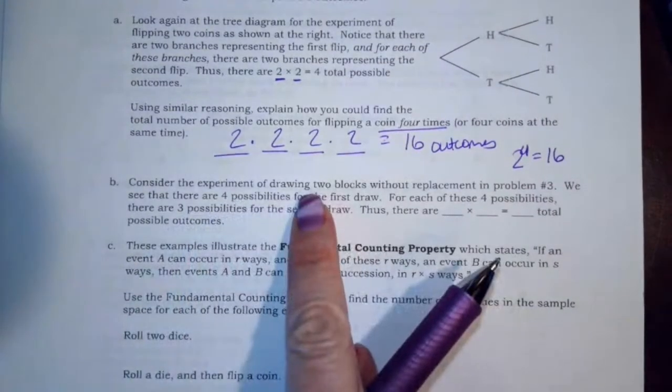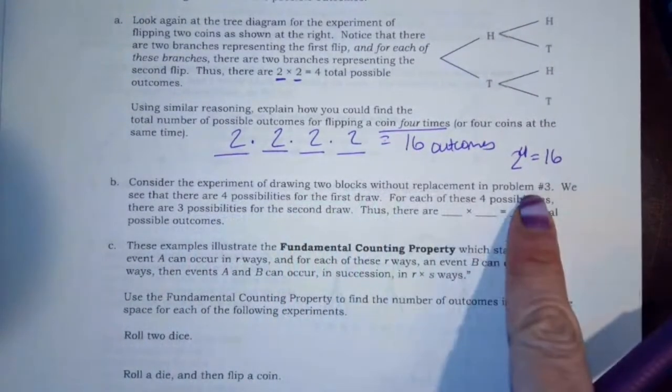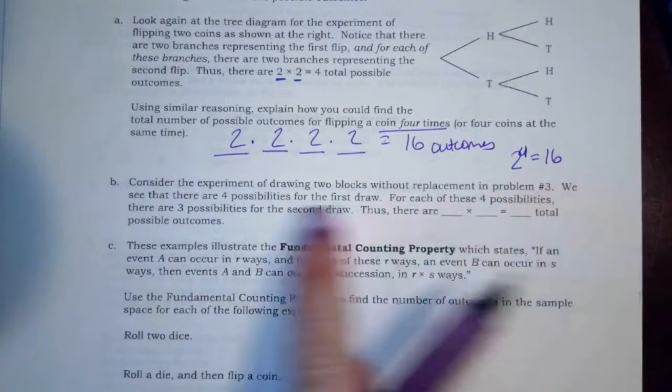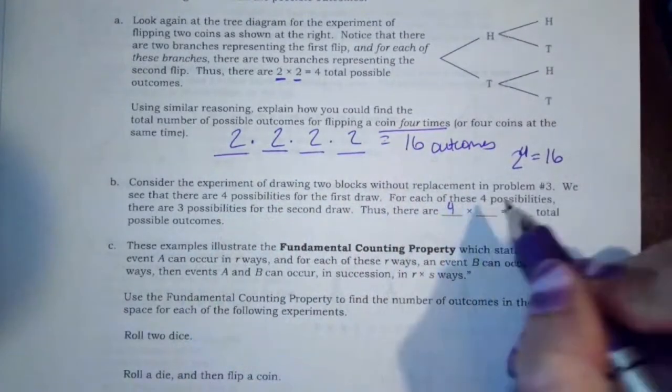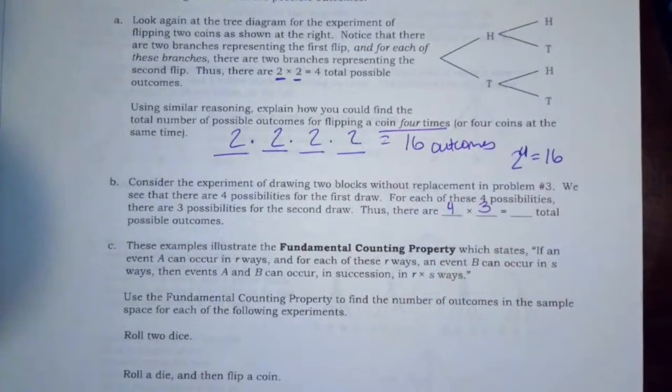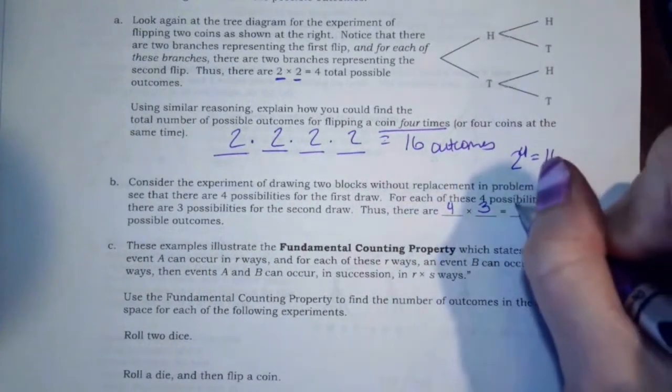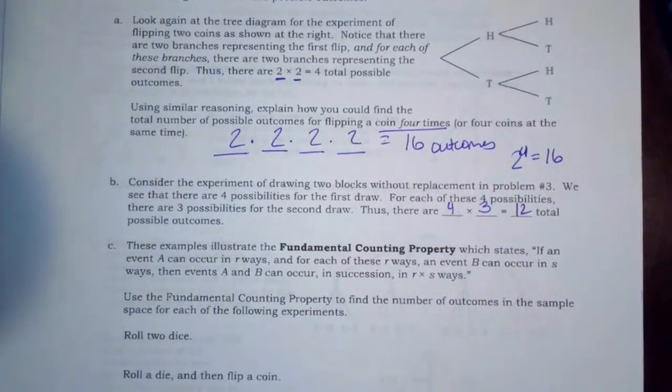When I was drawing the 2 blocks without replacement in that last problem we looked at, there were 4 possibilities for the first draw, but since we didn't replace, there were only 3 possibilities for the second draw, which means there were 12 total outcomes in the sample space. Phyllis.